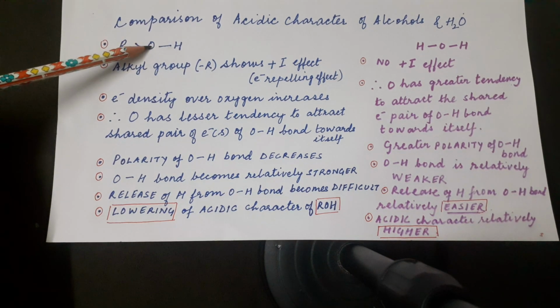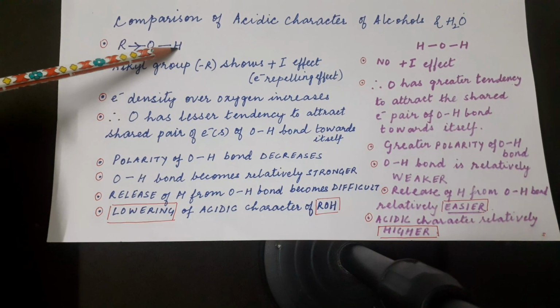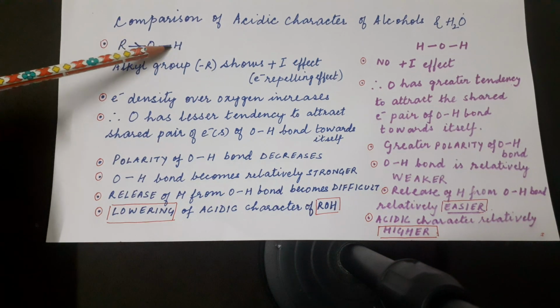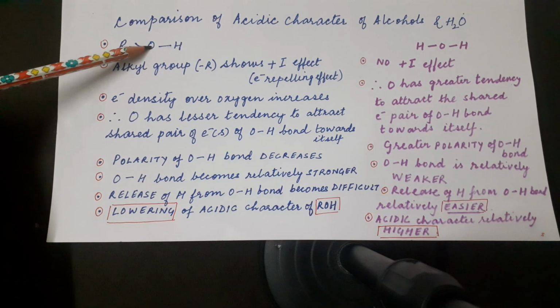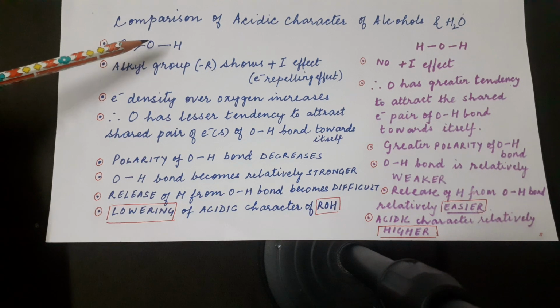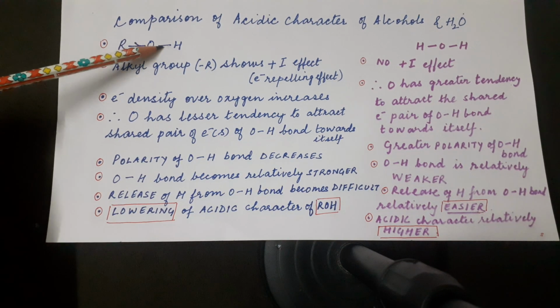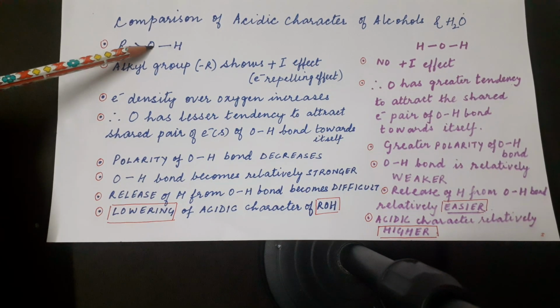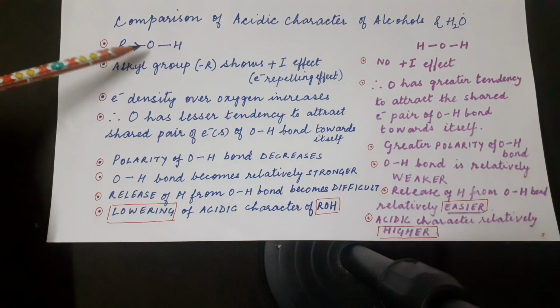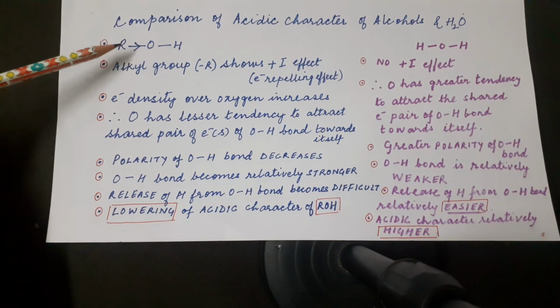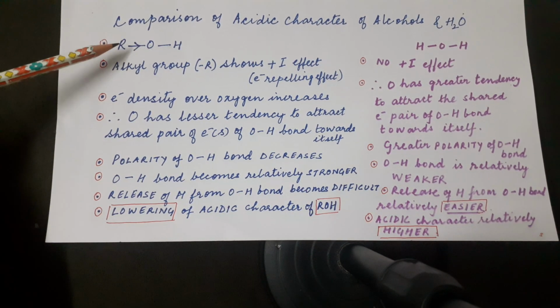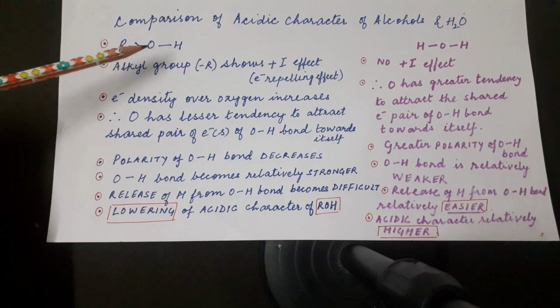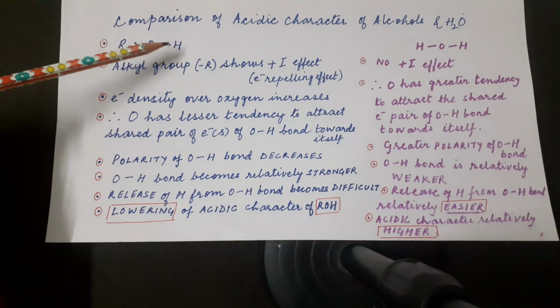It is still very electronegative, more electronegative than hydrogen, and still has a tendency to attract this shared pair towards itself, but the intensity with which this oxygen wants to attract this shared pair is lowered because it has become a little electron rich because of the shifting of the electrons from the alkyl group. As a result, the polarity is reduced.